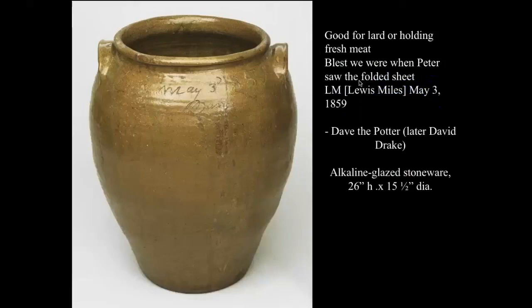Just another example of one we have fun figuring out in class: good for lard or holding fresh meat. Blessed we were when Peter saw the folded sheet. So clearly there's a reference here to the New Testament, and David kind of leaves a lot of open-ended thoughts on his jars.